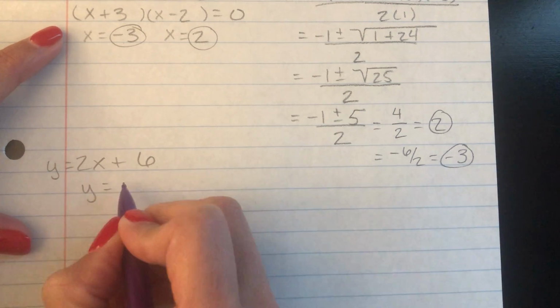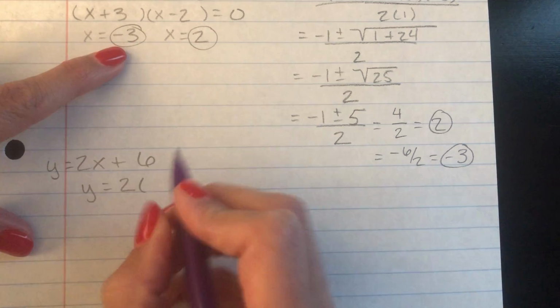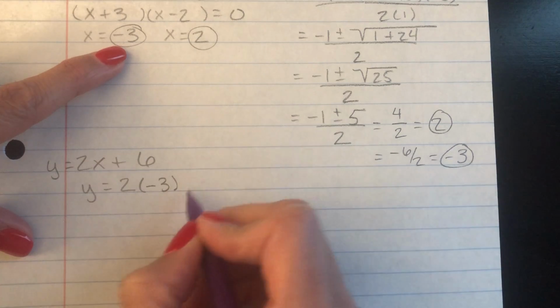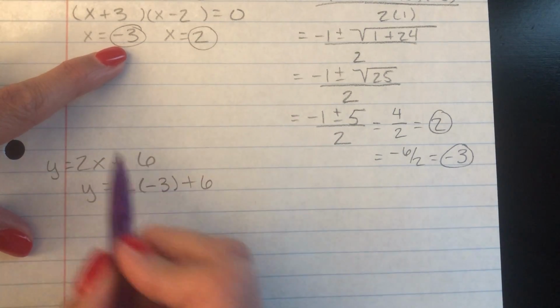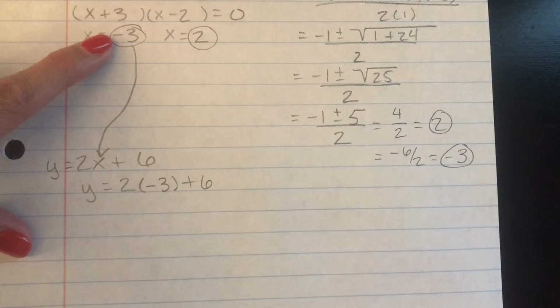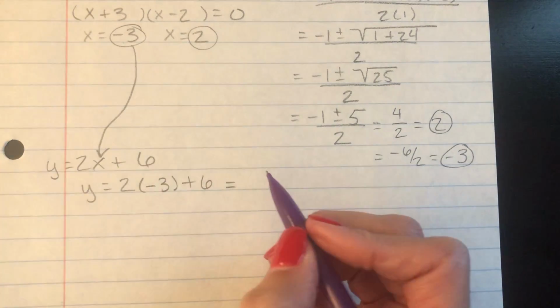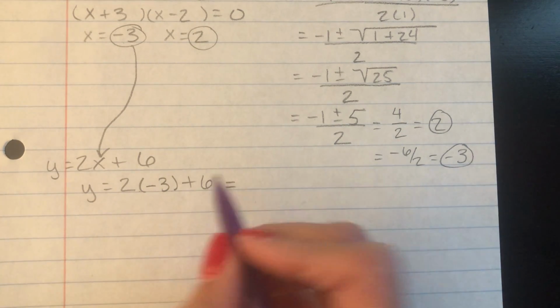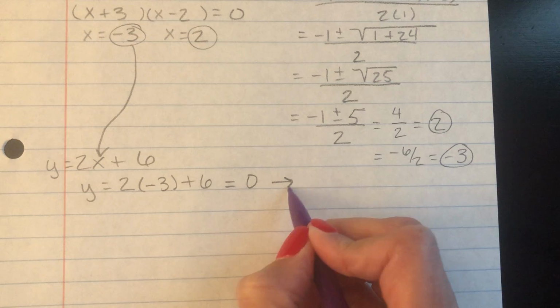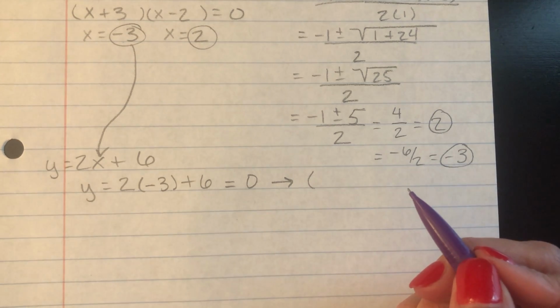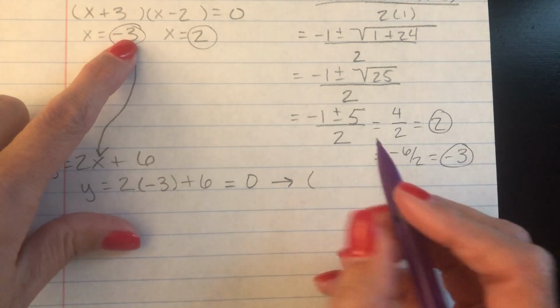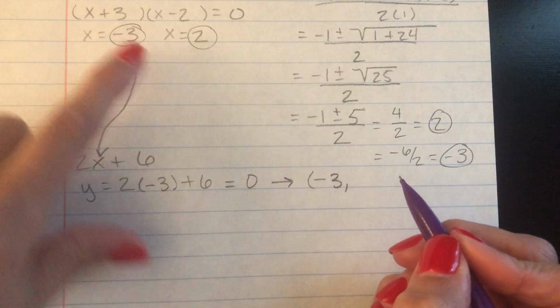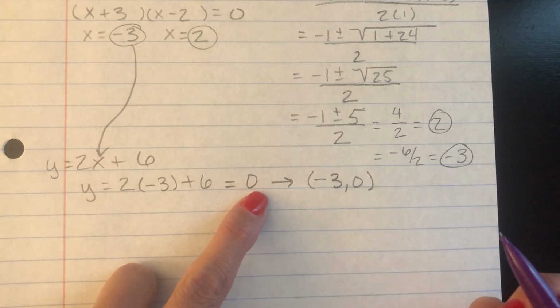So y equals 2 times, let's do -3 plus 6. I just took the -3 and I plugged it into the x there. So that would be -6 plus 6 is 0. So our answer, we're going to write it as an ordered pair. Our x comes first, so x is -3, y is 0.